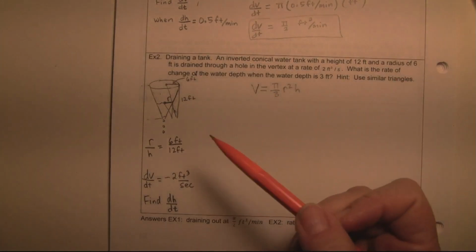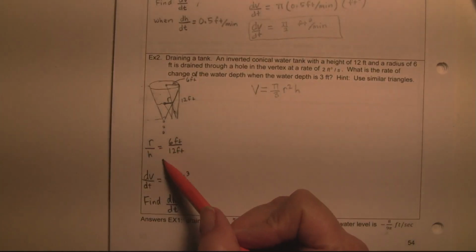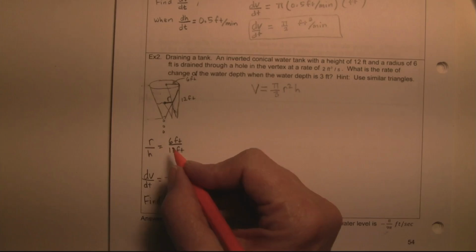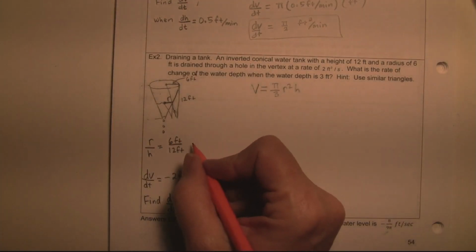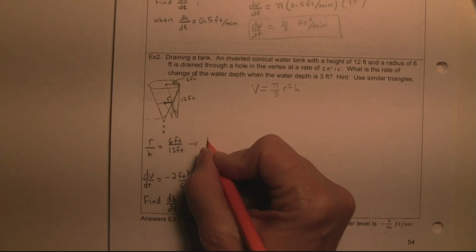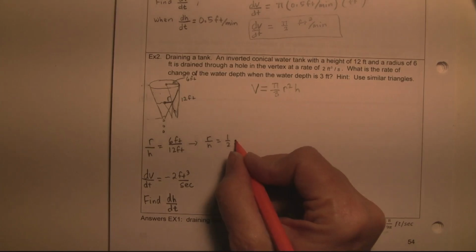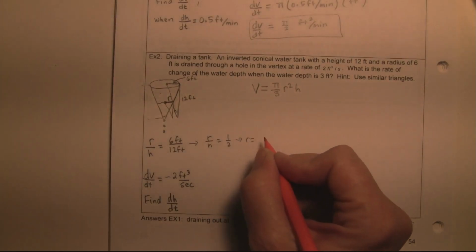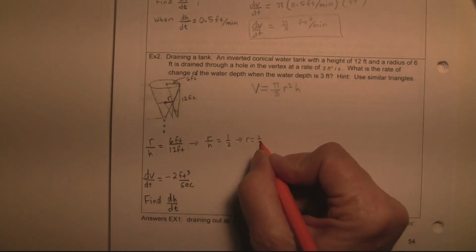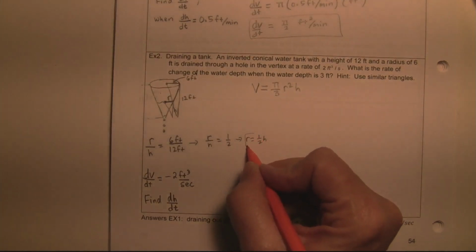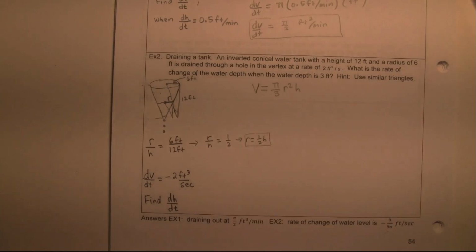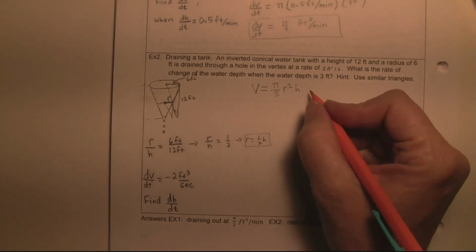And so what I'm going to do is use this equation right here, and so this becomes R over H equals half, which becomes R equals 1/2 H. And then I'm going to plug that in for R. And then I won't have any R's in my equation.